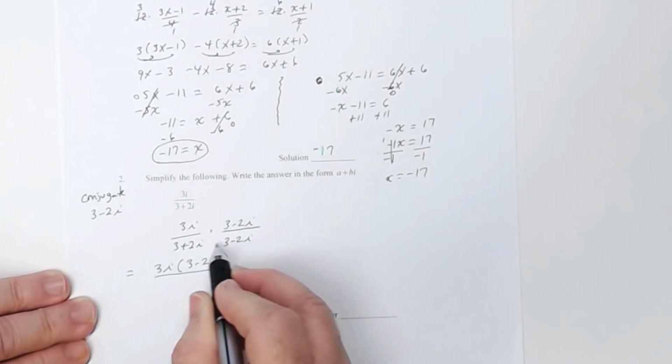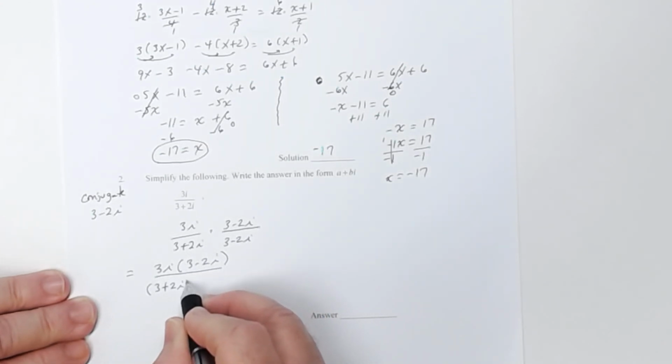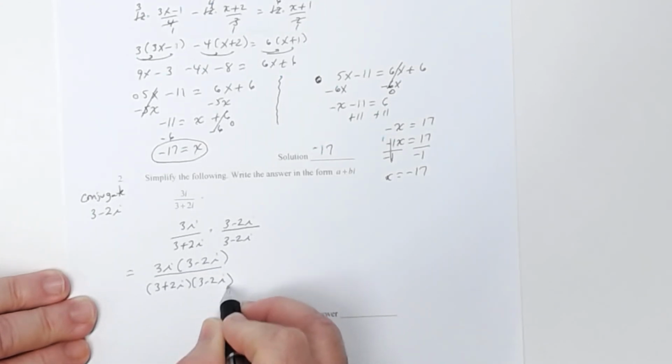And the same thing here, you multiply the denominators together, but since each of those has two terms, let's put those in parentheses. 3 plus 2i times 3 minus 2i.